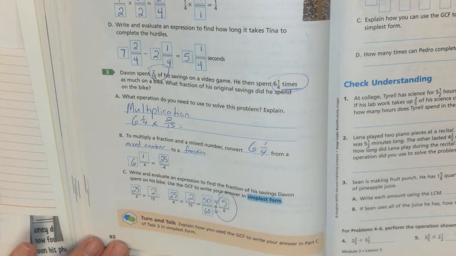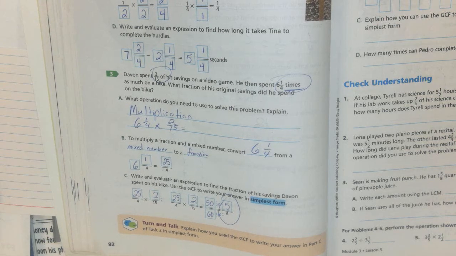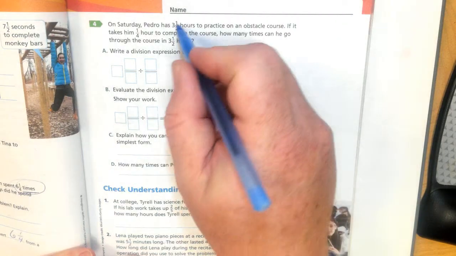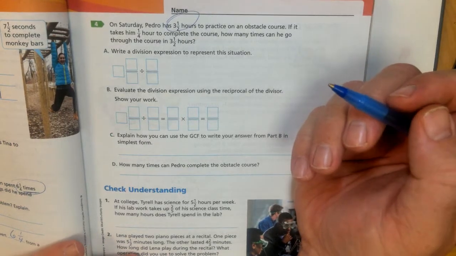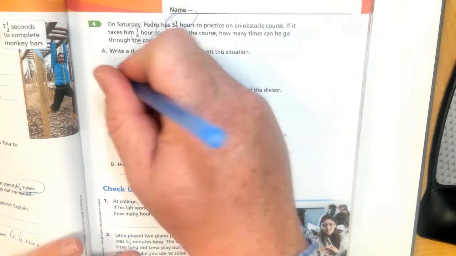So we've done an addition. We've done a subtraction. We've done a multiplication. Chances are the last problem here is going to be division. That's the most recent lesson that you've done, so this should be the freshest in your mind. Number 4 says, on Saturday, Pedro has 3.5 hours to practice on an obstacle course. If it takes him 1/4 hour to complete the course, how many times can he go through the course in 3.5 hours? Write a division expression to represent the situation. So he's got 3.5 hours to practice, and it takes him 1/4 of an hour. So that's 3.5 divided by 1/4. Now they're asking us to evaluate.